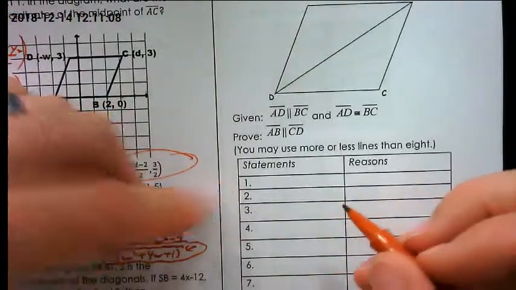All right, for the proof. All right, this sounds like it might be the last problem with that Bella over there at lunch.